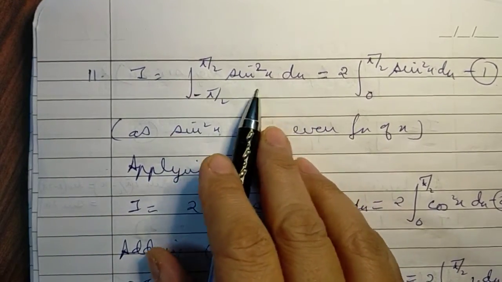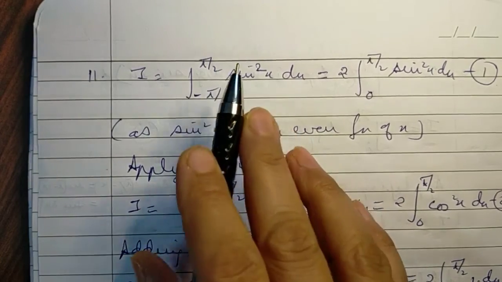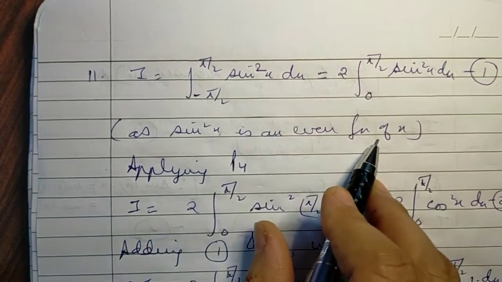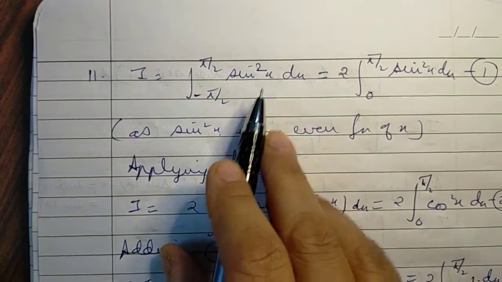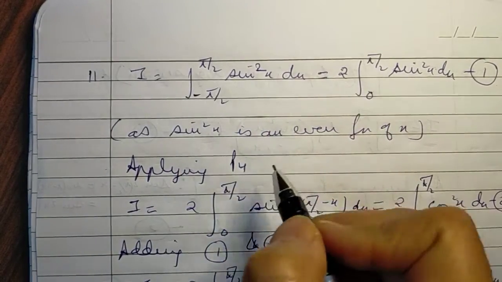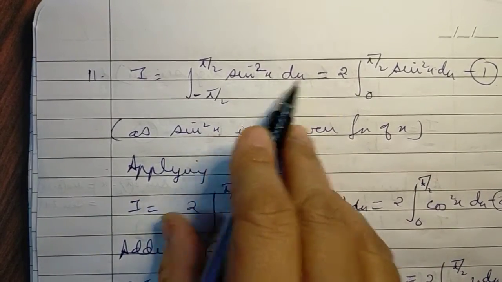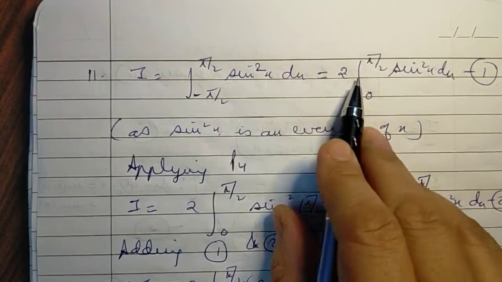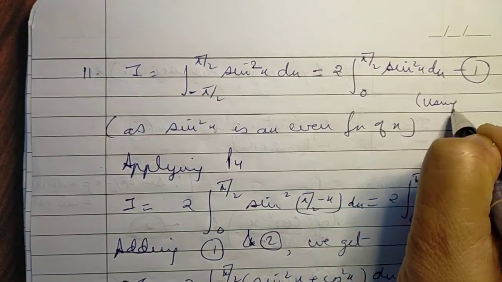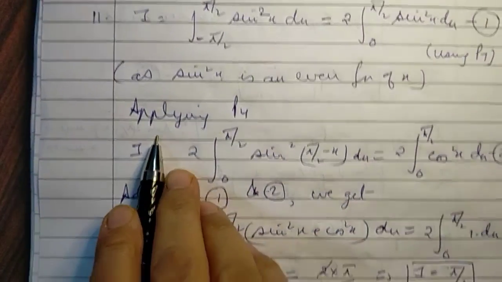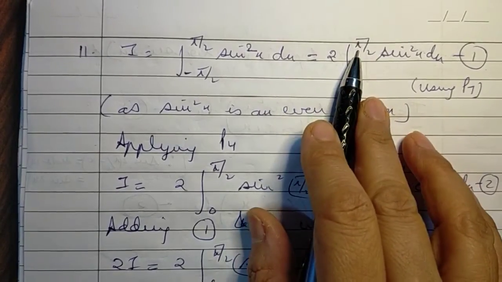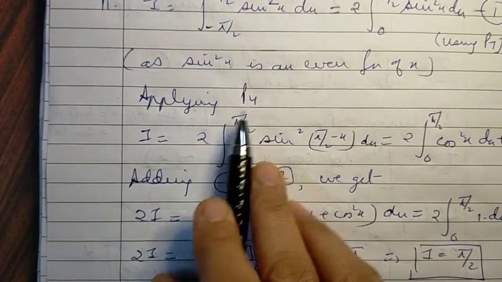We know that sine x is an odd function of x, but sine squared x being a square term is an even function of x, and so using property P7, we can write it as 2 times integral 0 to pi by 2 sine squared x using P7. Now at this stage since it is of the category 0 to a, we apply property P4.